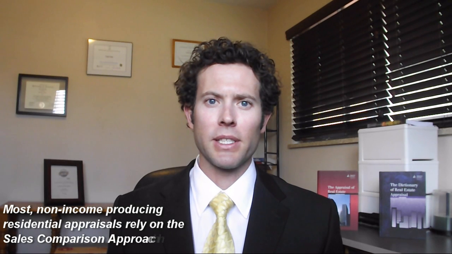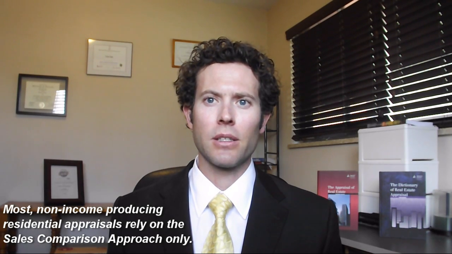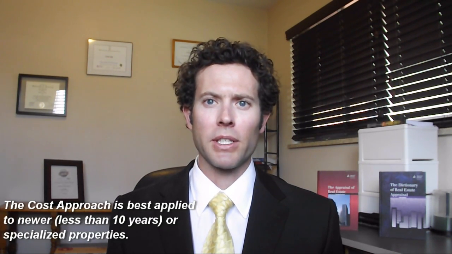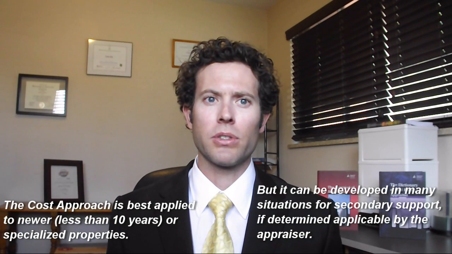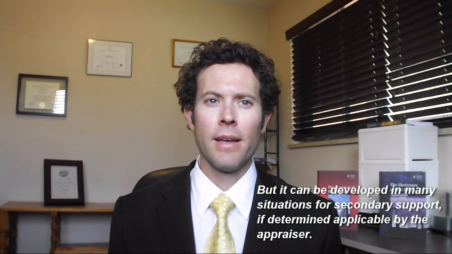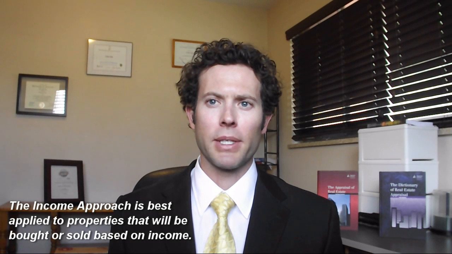Most residential properties that are not new only employ the sales comparison approach within an appraisal because the other two methods would not be considered by a typical buyer or seller. The cost approach is mostly used for new or special use properties in which no comparables are available, or for appraisals related to insurance or new construction situations. The income approach is only relevant if the subject is an income-producing property or if the highest and best use is for an income-producing property.